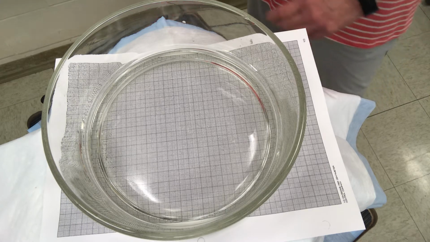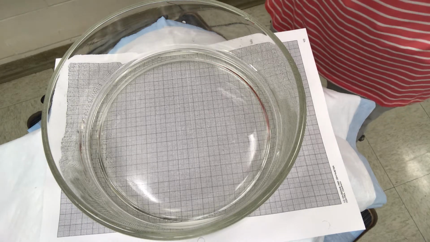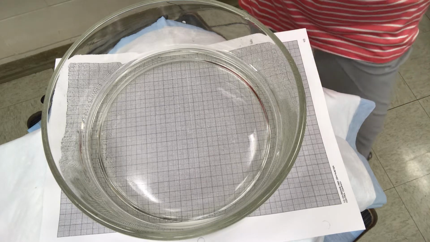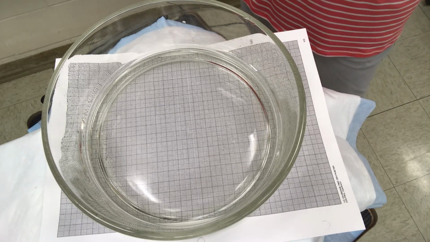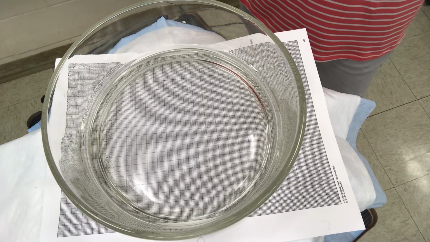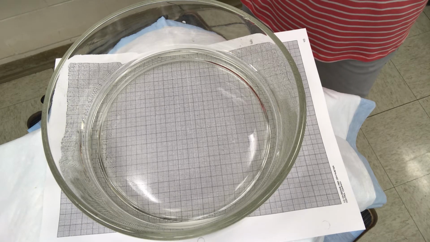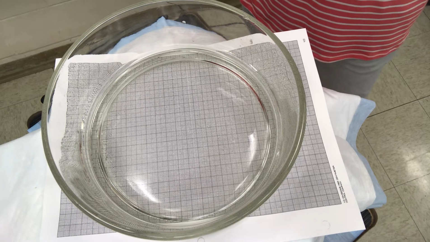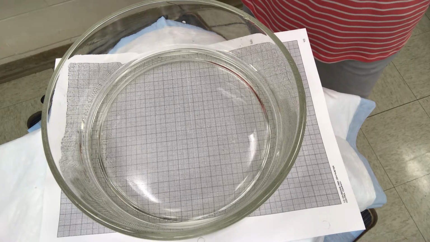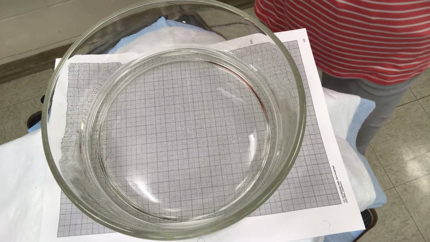So we're going to start with showing diffusion of potassium permanganate in a dish of water. Now water is loosely packed together, so it's going to be easier for the molecules to diffuse through, versus if it's a tightly packed material, then it's going to take longer and be harder to diffuse through.